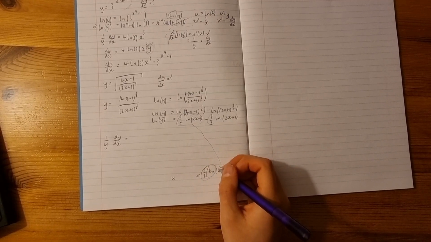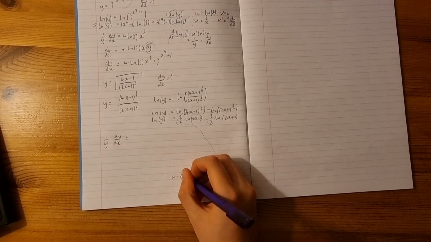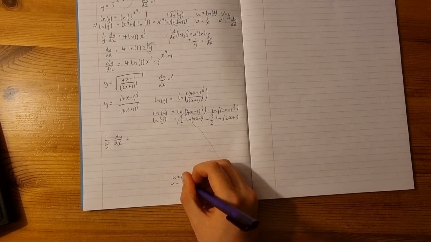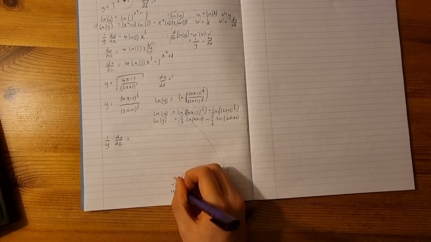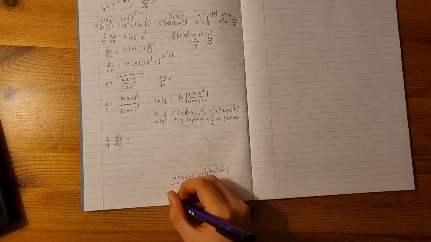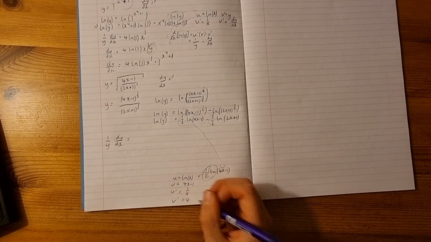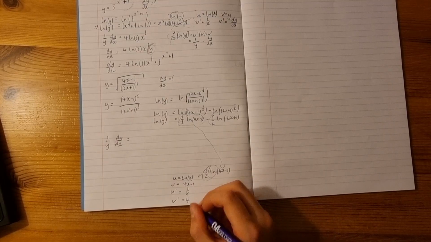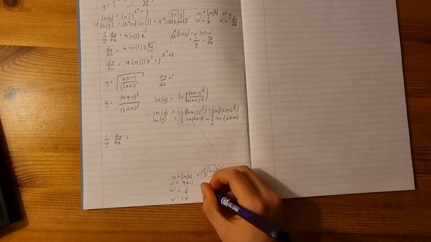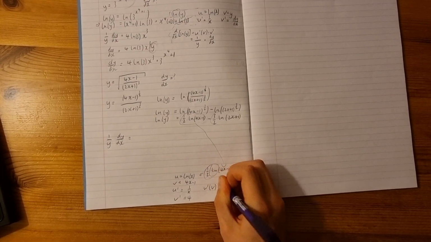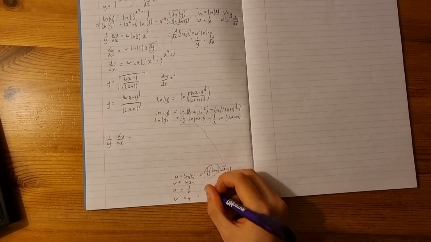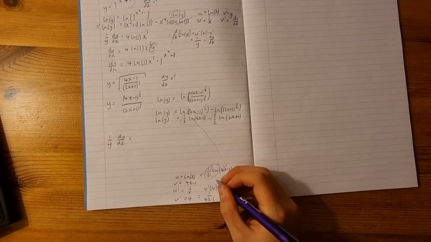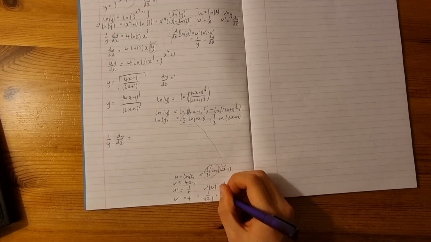So half ln of u equals ln of x. V is equal to 4x minus 1. So u prime is equal to 1 over x, and v prime is equal to 4. So by the product rule, the whole business is going to be equal to u prime of v times v prime, which is just equal to 1 over v, which is 4x minus 1, times 4.